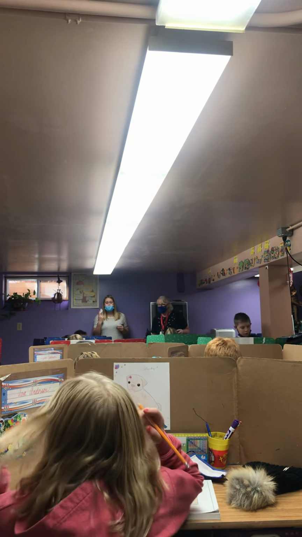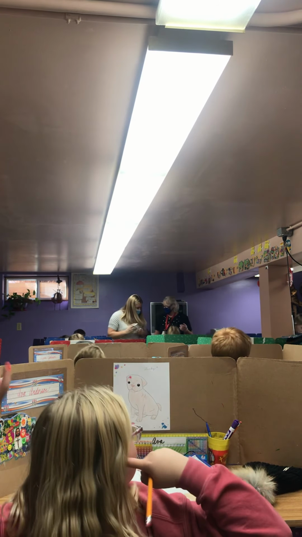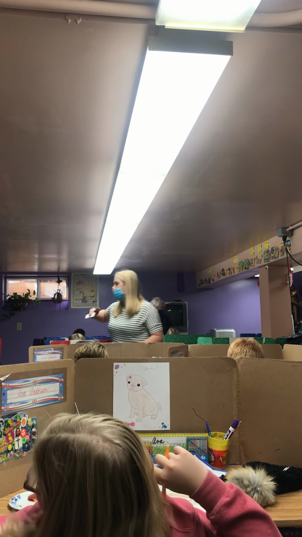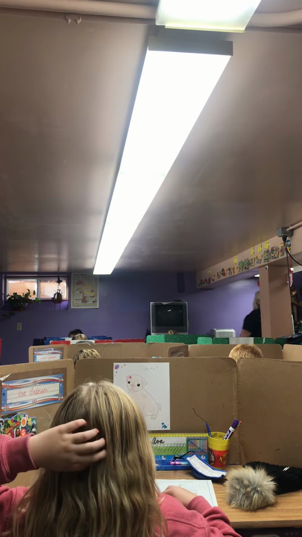Does everyone have a sheet of paper? It is in the central part of the state. So what does central mean? Center. Good. What are we measuring it to?